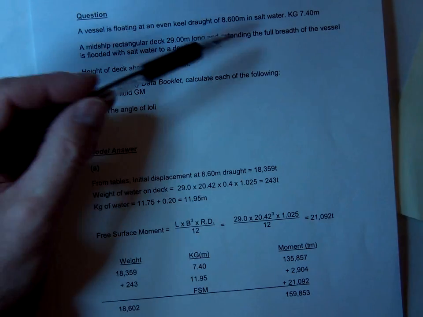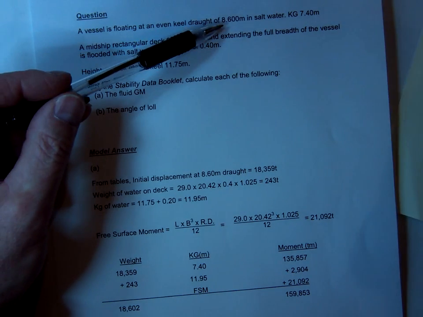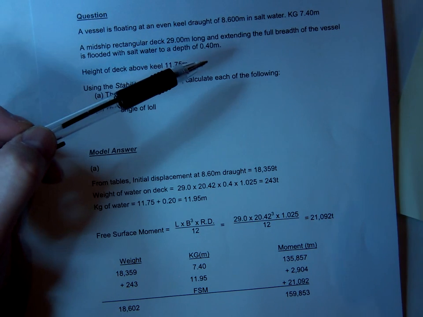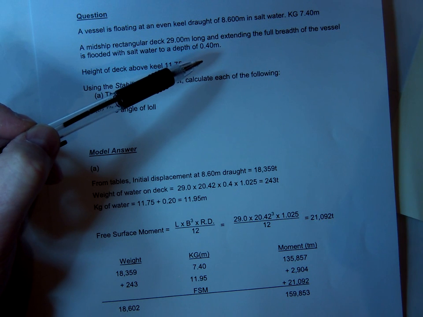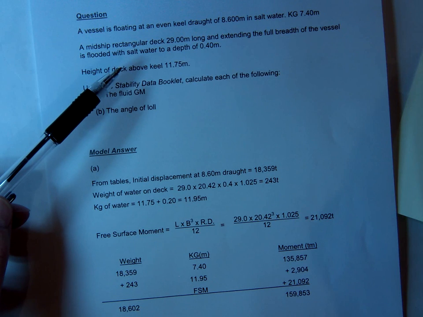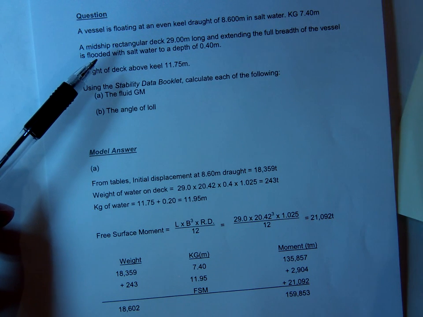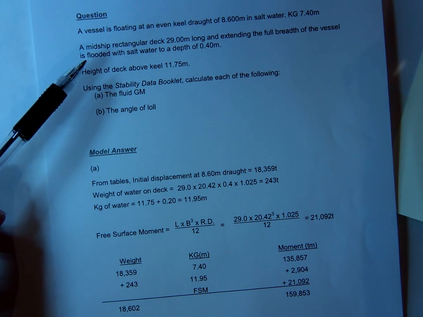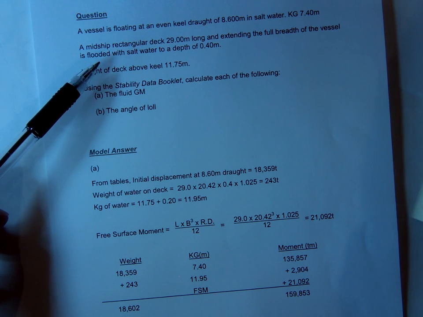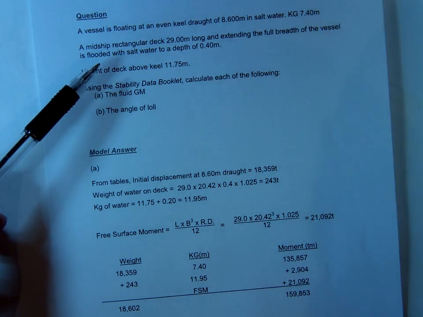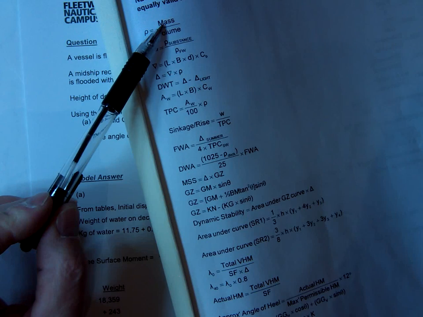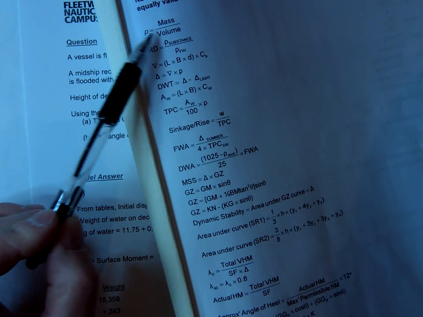We're given our initial KG of 7.4 on our draft, so we can find our initial displacement simply by looking up 8.6 in the hydrostatic particulars. Then we're told we've got this rectangular deck. That should tell you I've got the length of the deck, the breadth, and the depth of water, and it's salt water. I can work out the weight of the salt water. If you're unsure about formulas, just look at your formula sheet. Weight is volume times density.